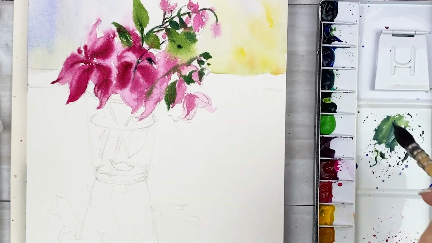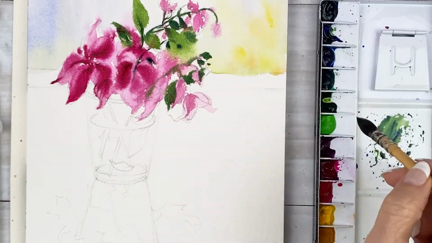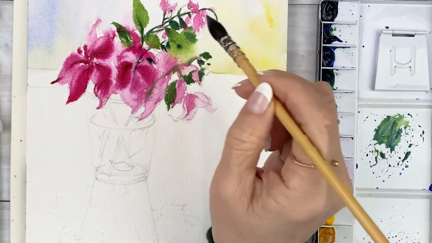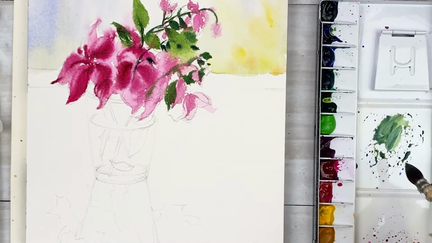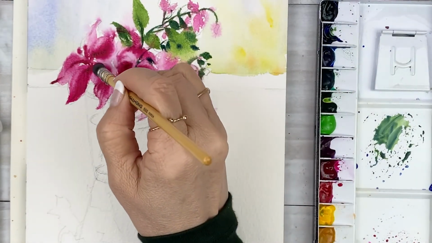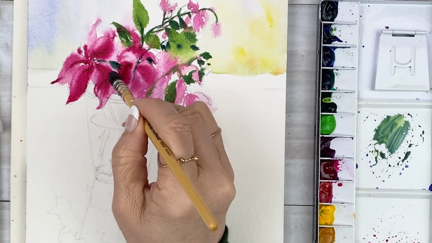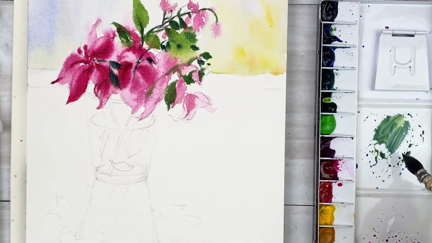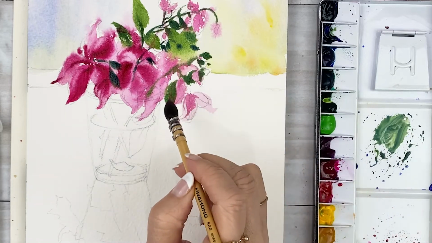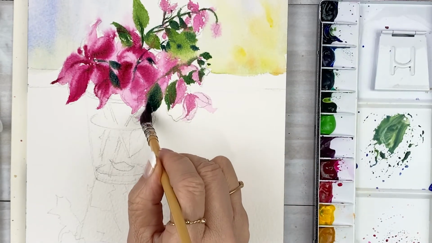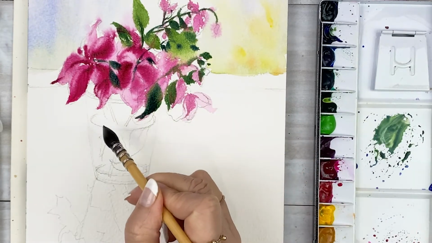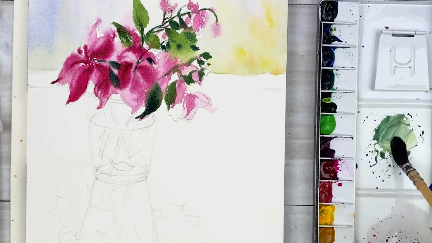Draw the stem with ultramarine mixed with sap green, just touching the paper. Don't push the paper with the brush. This presses the paper.